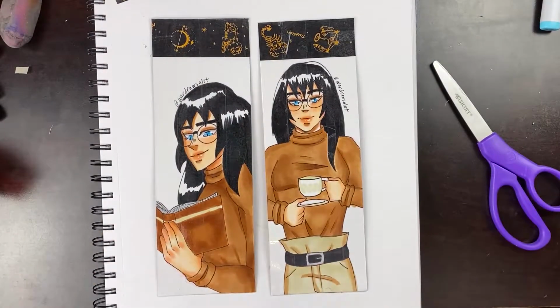So overall, the bookmarks came out pretty nice. I feel like the washi tape added an extra layer to it that made it look super cool, and overall I really like how they came out. I might do more in the future, or I might not, we'll see, because this process is a little long. If I find my lamination paper, maybe I'll do it again, but otherwise, yeah.